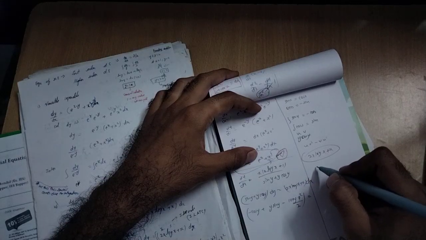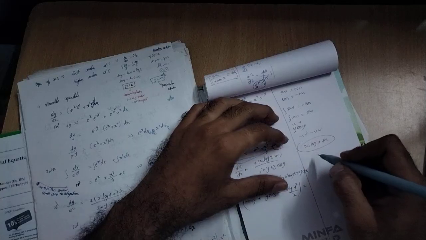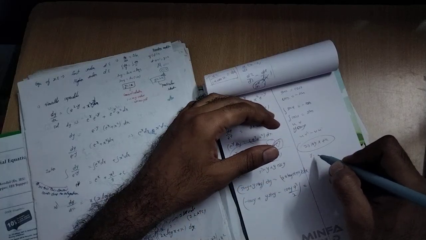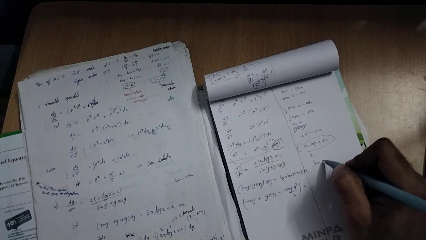Euler's formula. So integration of uv dx.